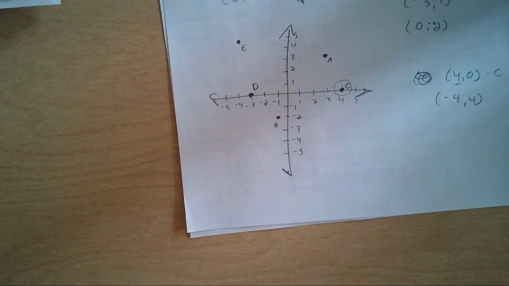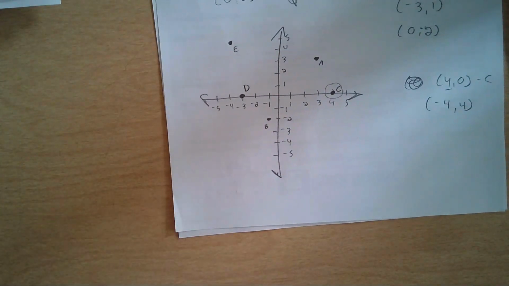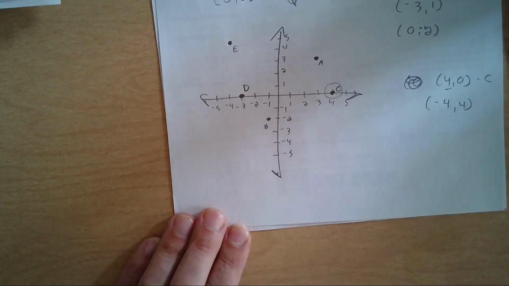Yeah, it's better, but I like it better with the lights on. I can read it with the lights on. Well, you don't have the glare. Yeah, I know. (-4, 4).